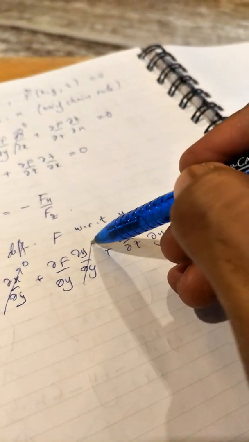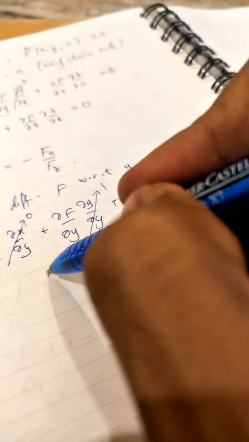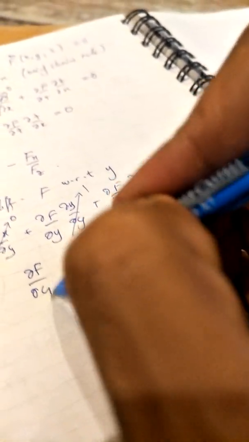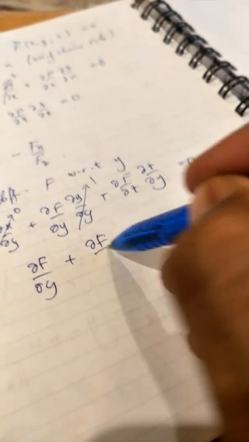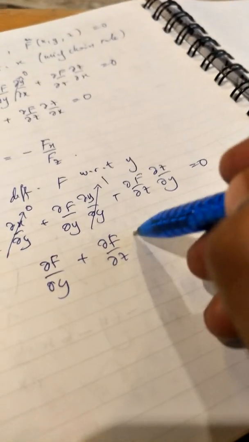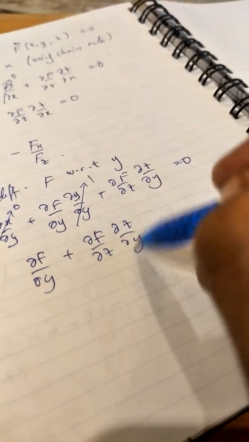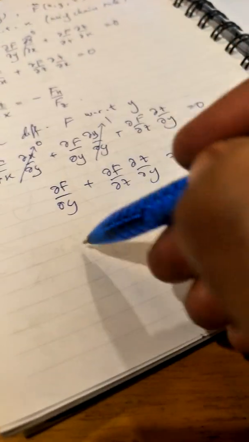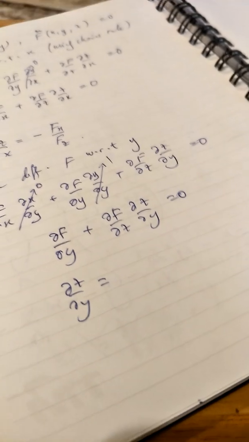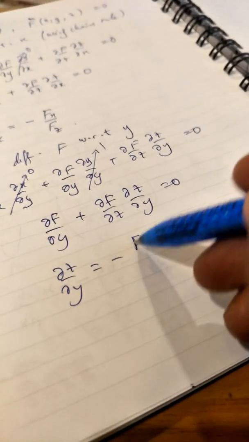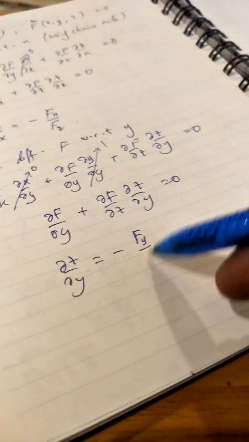Del y del y is 1. What is left is del f del y plus del f del z del z del y equal to 0. Then you can find del z del y is negative fy over fz.